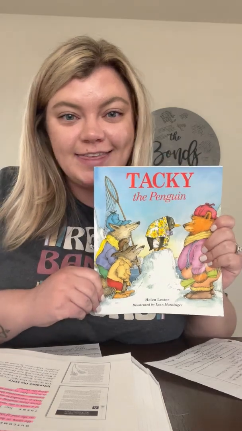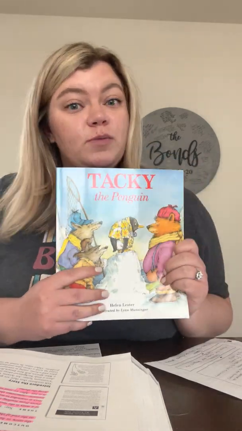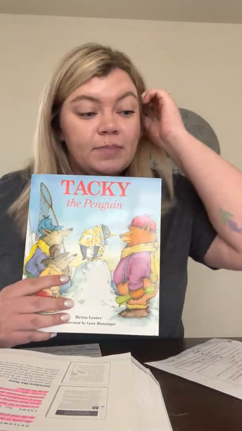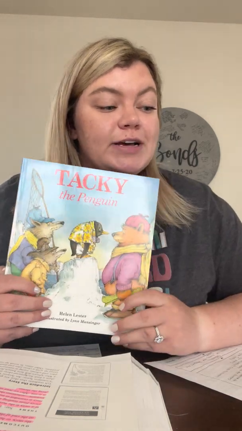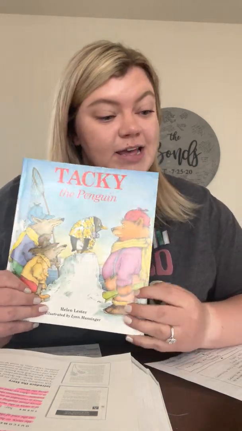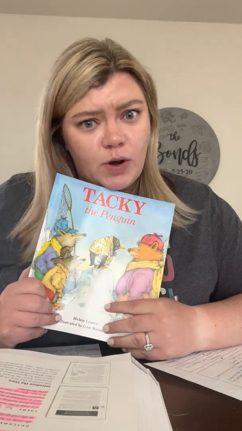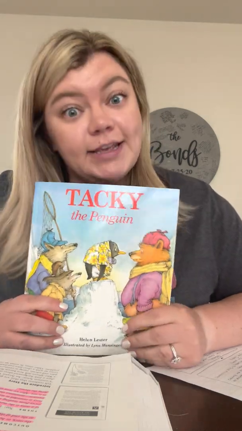So this is the story we're going to read today. It's called Tacky the Penguin. Before we read, I'm going to share a little bit about the story. Tacky is a silly penguin who does not fit in with his companions. They usually find his silliness annoying until Tacky saves the day. All right.